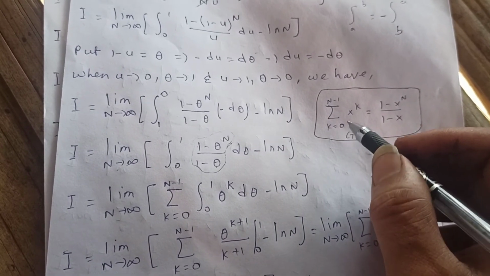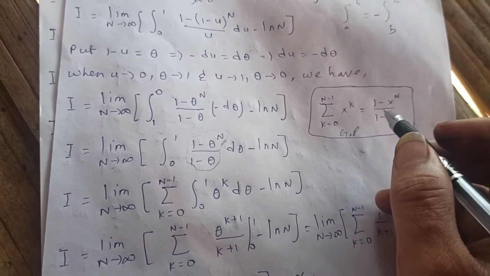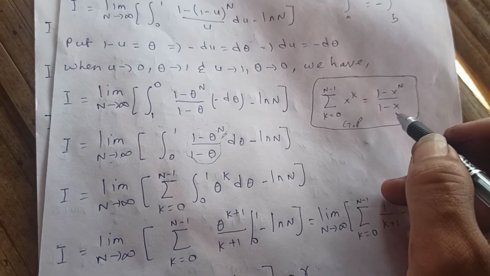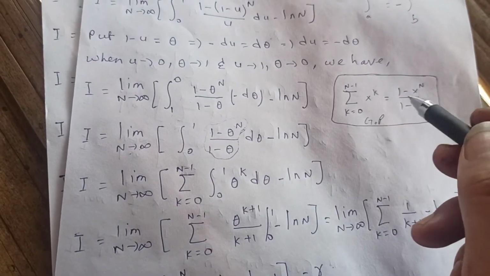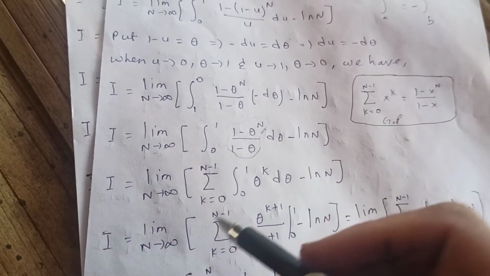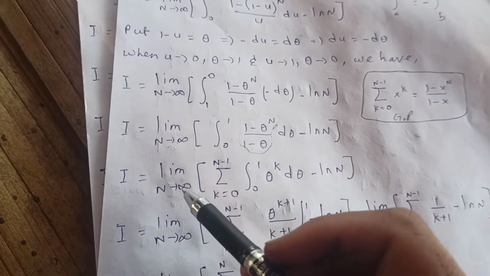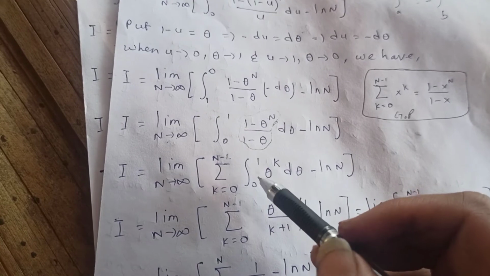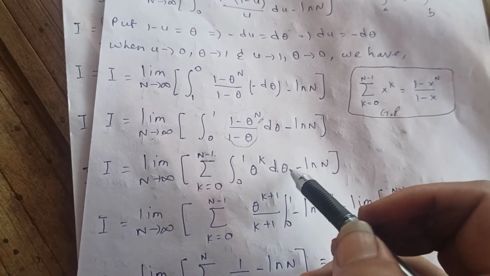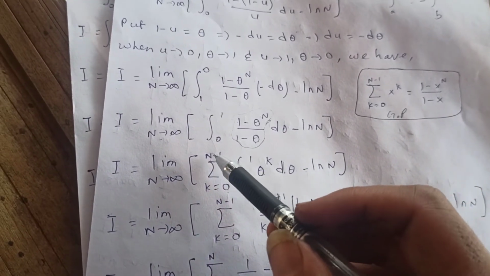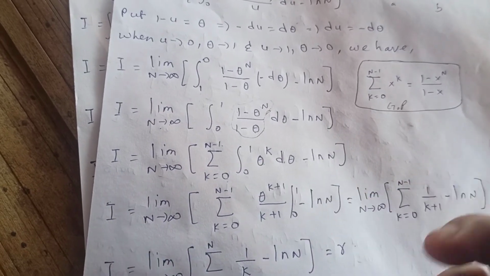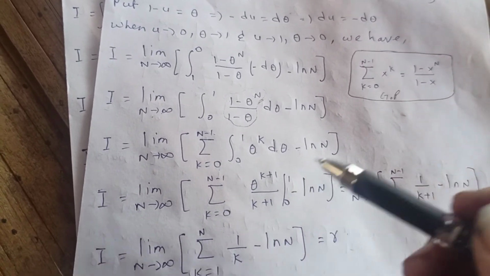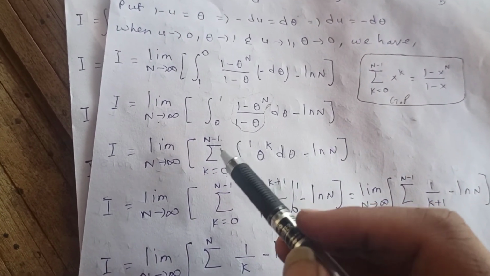So the sum from k equals 0 to n minus 1 of x to the k is 1 minus x to the n upon 1 minus x. Exactly the same thing here, replacing x by theta. Therefore our integral I is the limit as n tends to infinity of the sum from k equals 0 to n minus 1 of the integral from 0 to 1 of theta to the k d theta, minus log n. This summation is constant, so we treat it as constant and it comes outside the integral.